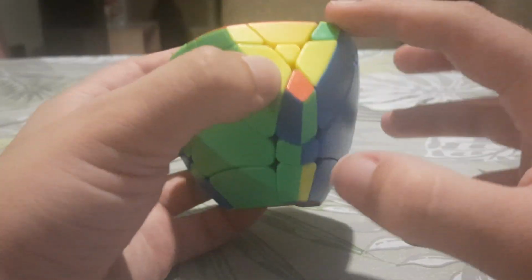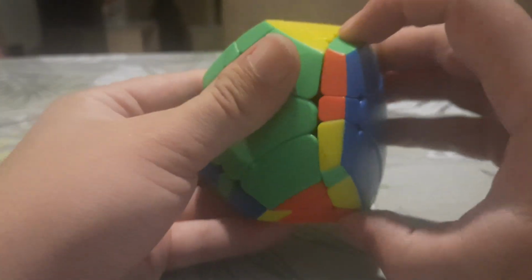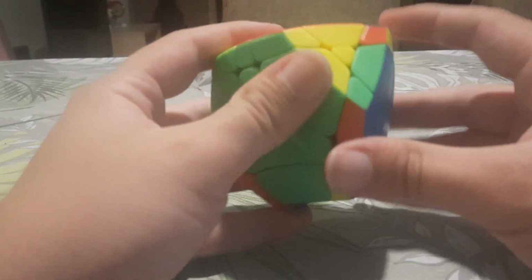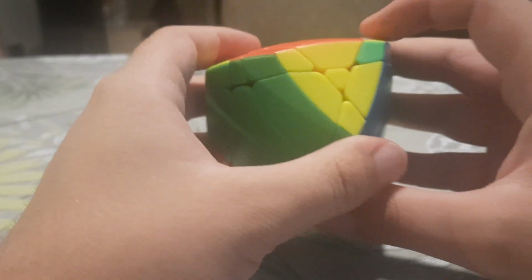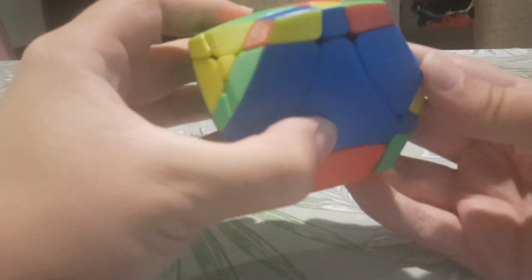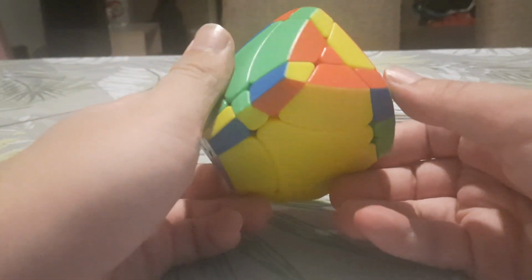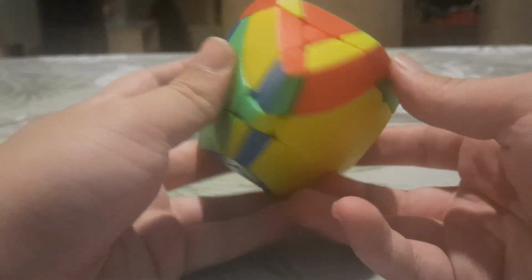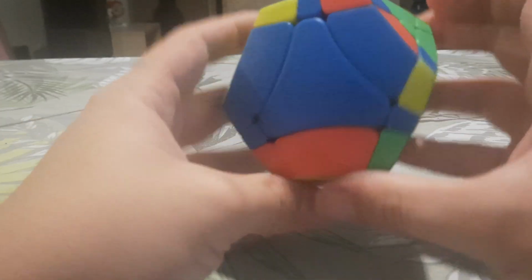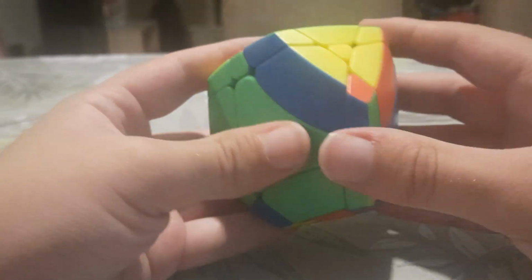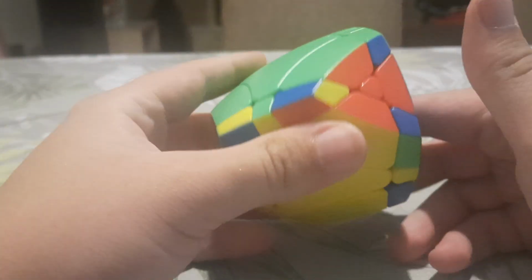Now we have to face it up here and we are going right inverse, back, right inverse, right, so right, front, right, back inverse, and then right, and front inverse.